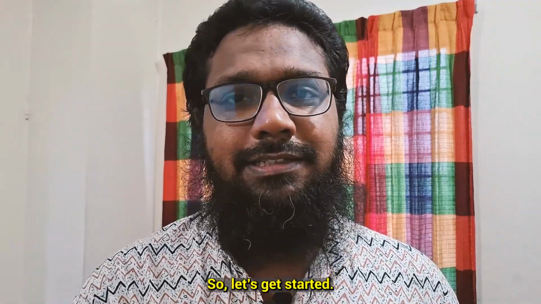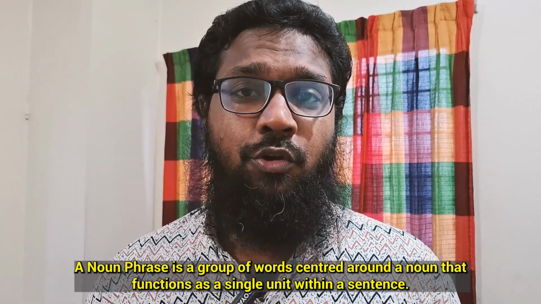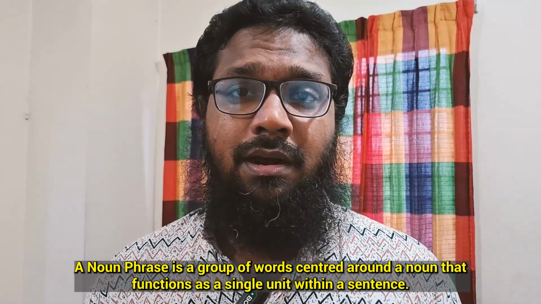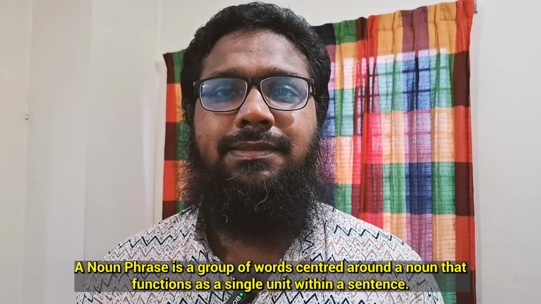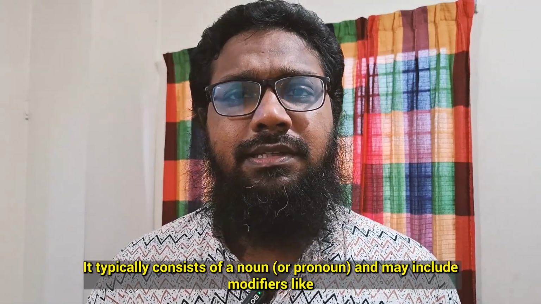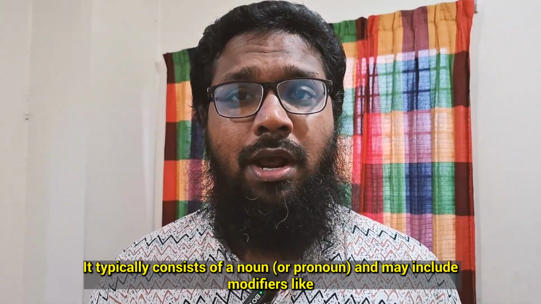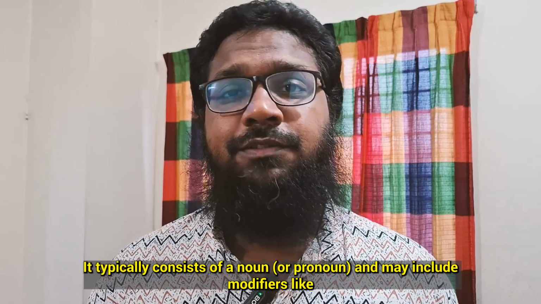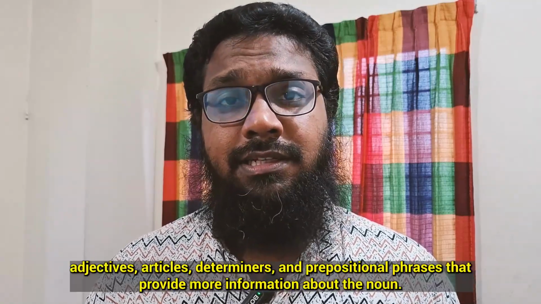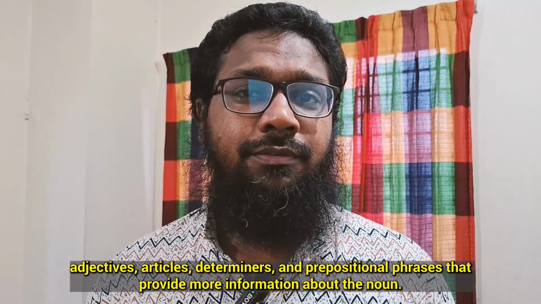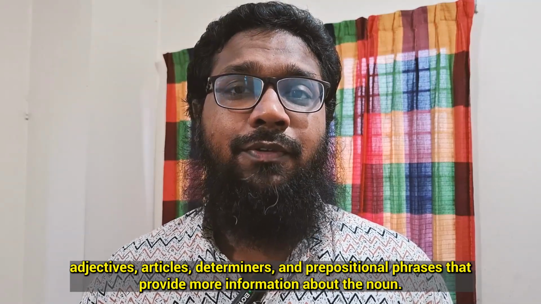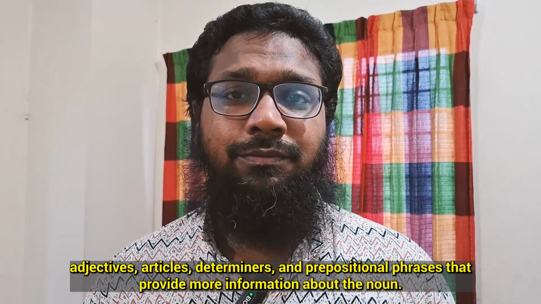So let's get started. A noun phrase is a group of words centered around a noun that functions as a single unit within a sentence. It typically consists of a noun or pronoun and may include modifiers like adjectives, articles, determiners, and prepositional phrases that provide more information about the noun.